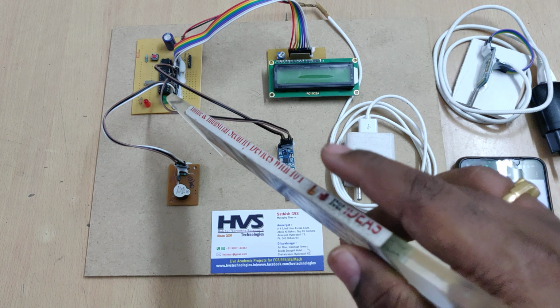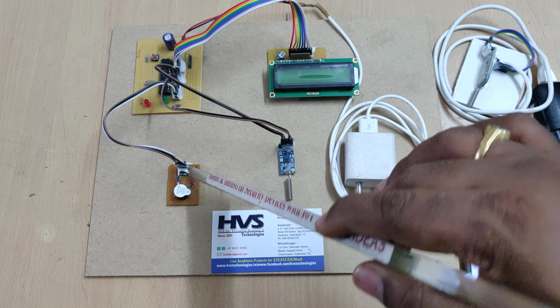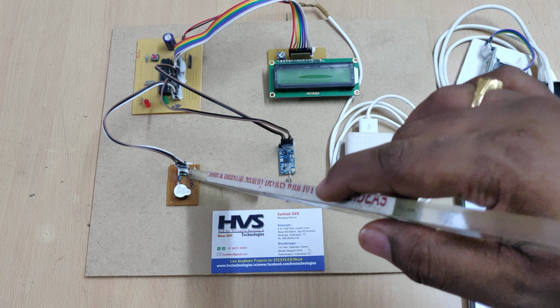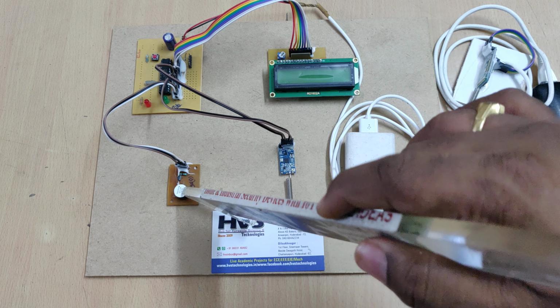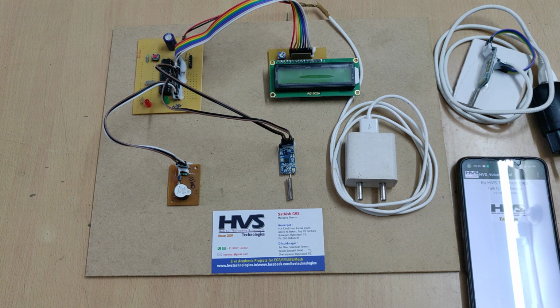This buzzer circuit consists of one transistor and one resistor. The microcontroller will trigger the transistor with the help of this base resistor of 1 kilo ohm, and when we trigger that transistor, the buzzer will get switched on. Here we are using a 5 volt operated piezo buzzer. So let us see the demonstration.